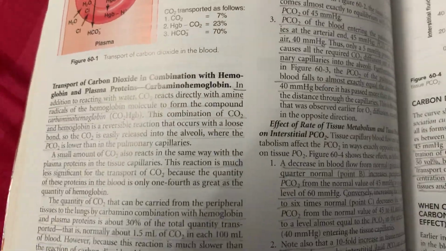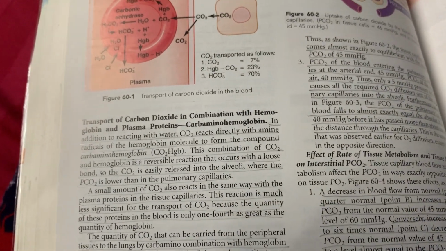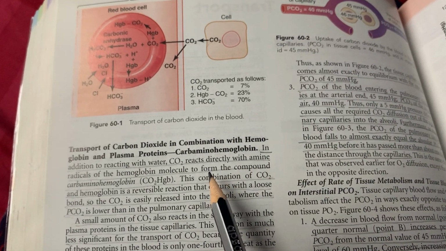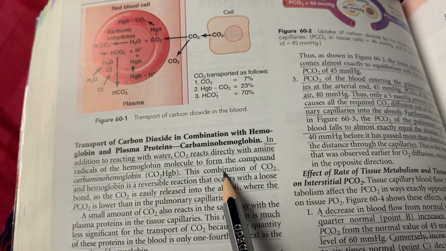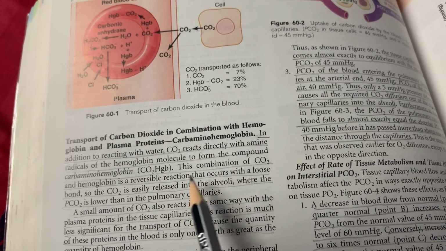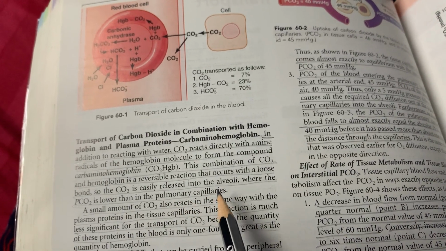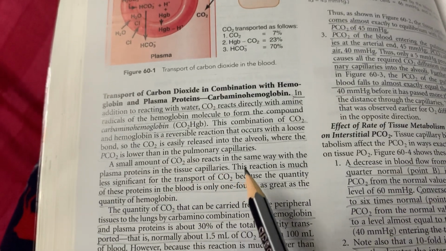Coming to transport of carbon dioxide in combination with hemoglobin and plasma proteins, or carbaminohemoglobin. In addition to reacting with water, CO2 reacts directly with amine radicals of the hemoglobin molecule to form the compound carbaminohemoglobin. This combination of CO2 and hemoglobin is a reversible reaction that occurs with a loose bond, so that the CO2 is easily released into the alveoli, where the PCO2 is lower than in the pulmonary capillaries.